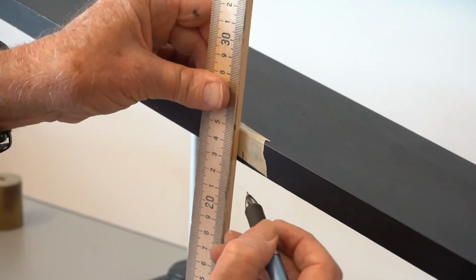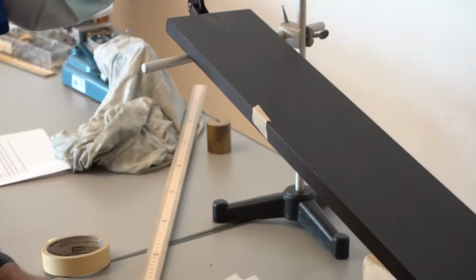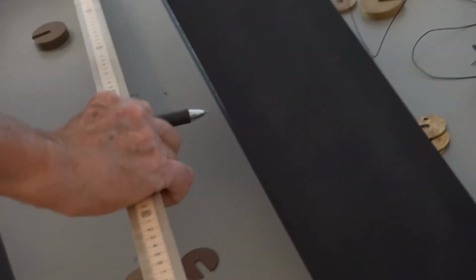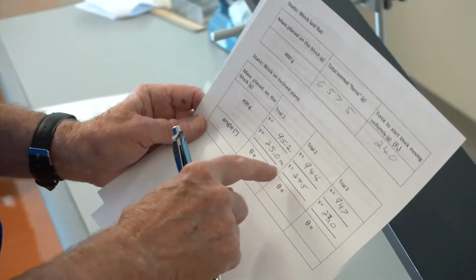So it's going to be 23 exactly. So y in this case is 23.0. A little different. And x is about 94.7, I would say. So that angle is going to be a little different because the x is about the same, but the y is a little different. Doesn't matter, we're going to take an average.